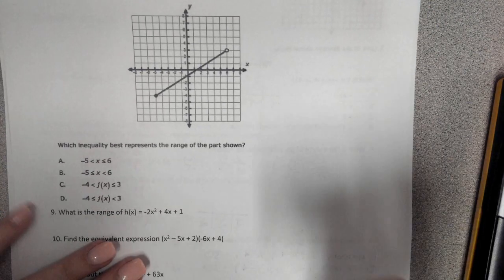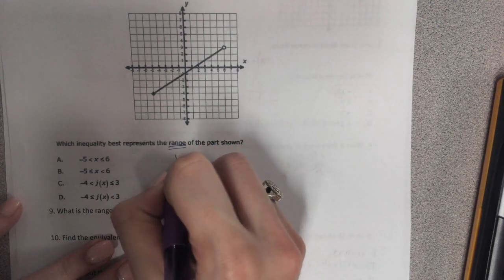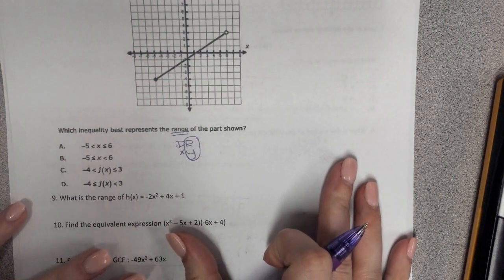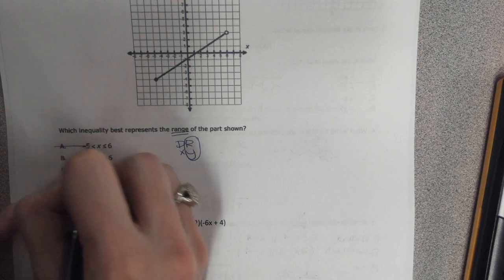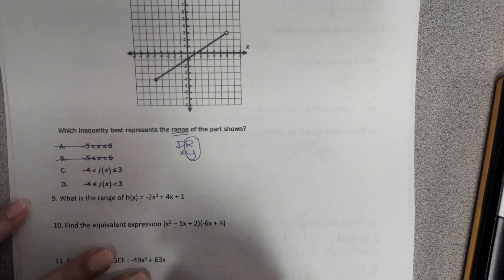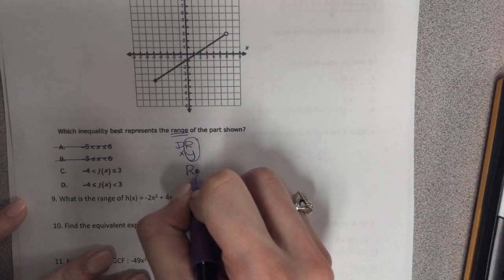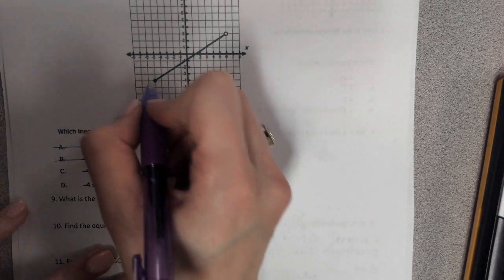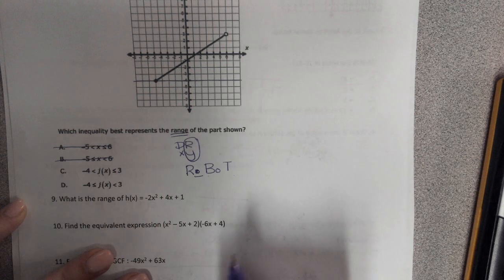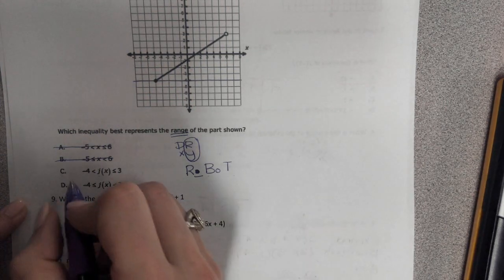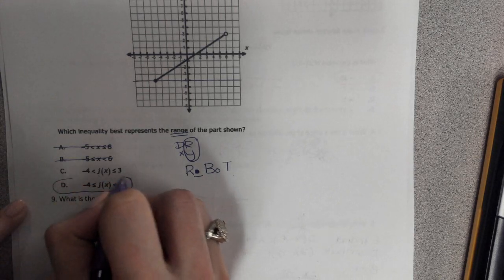All right, so on 8, here it's asking you to find the range. Range is asking you to find the Y values. So right away, you know you can eliminate those two answer choices. J of X is just another name for Y. So range is our robot, which means you're looking bottom to top. The bottom of this is at -4. And remember, if it's a closed circle, you need the line underneath. So that's why your answer has got to be D.